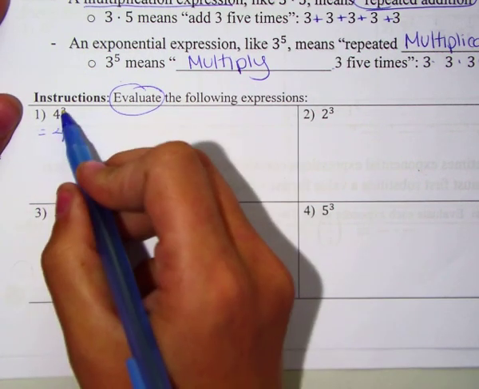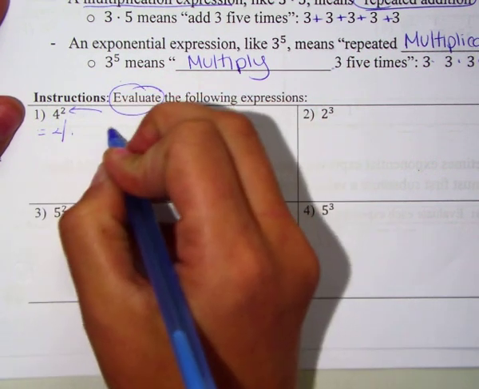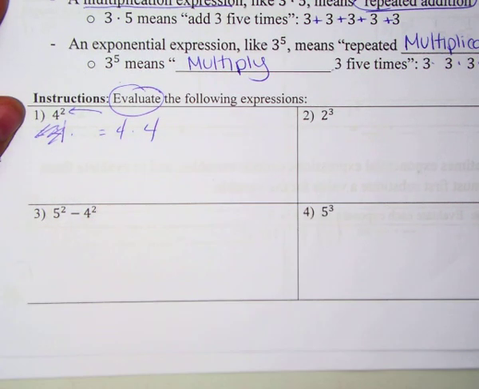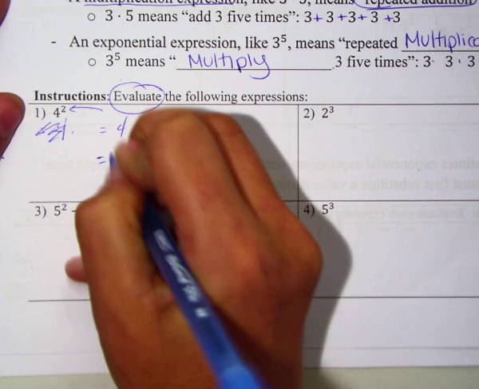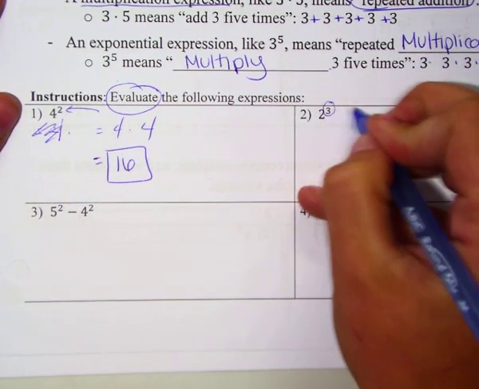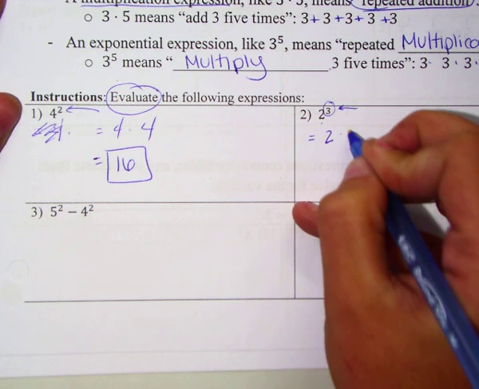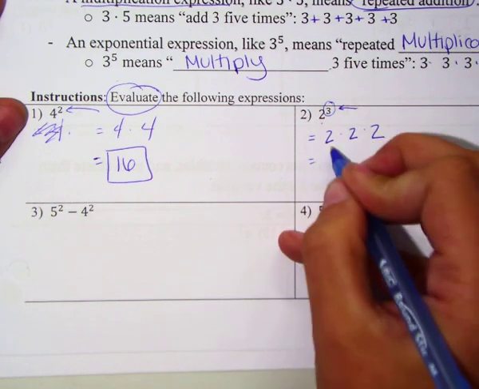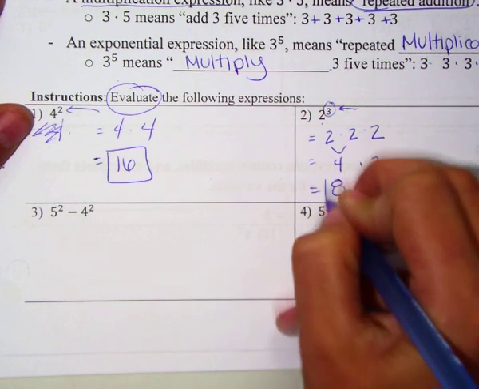Since this is 4 to the 2nd power, this 2 is telling you to rewrite this expression with 4 2 times. That way you multiply them together and you get 16. In number 2, this number right here is telling you to rewrite 2 3 times. 1, 2, 3. Now you just simplify. 2 times 2 is 4, times 2 is 8.